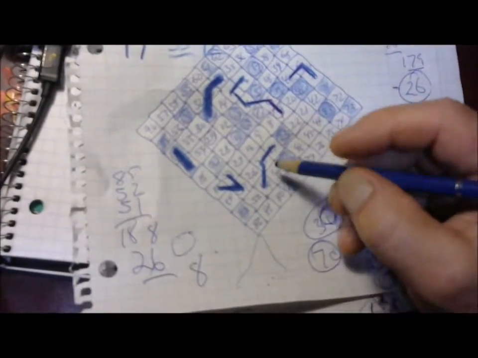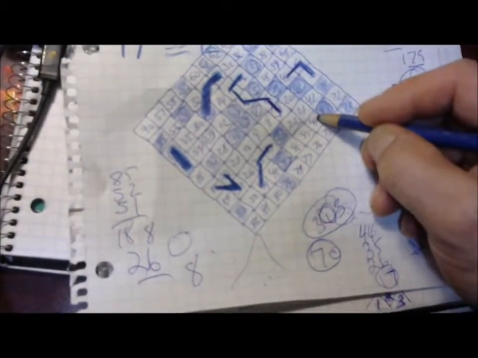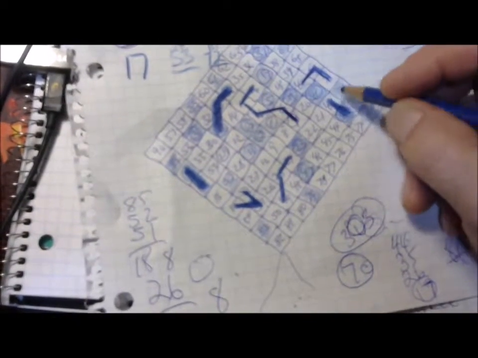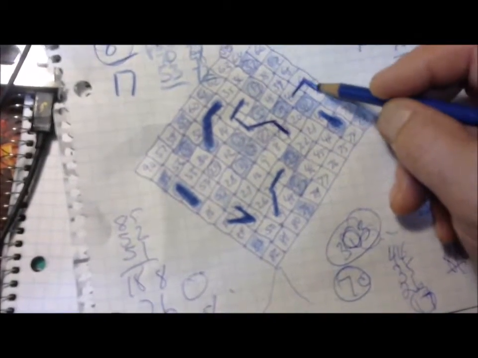Let me find one more 7 in here. We have 8 here. We have 7 here. 4 and 3 is 7. 4 and 2 is 6. And we need another 4. Where's the 4? 41. This one over here is 70, 71.